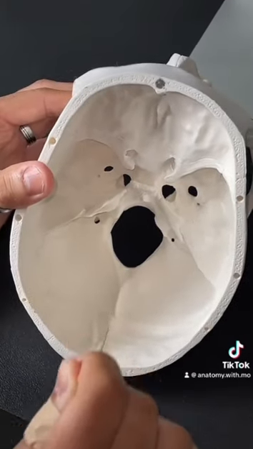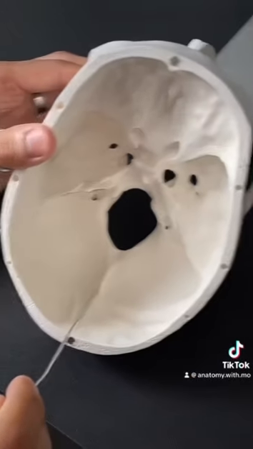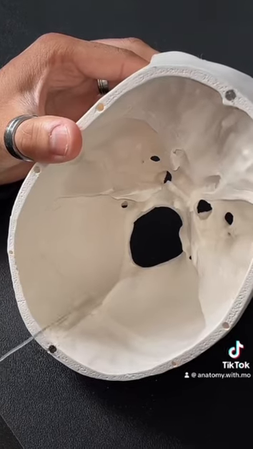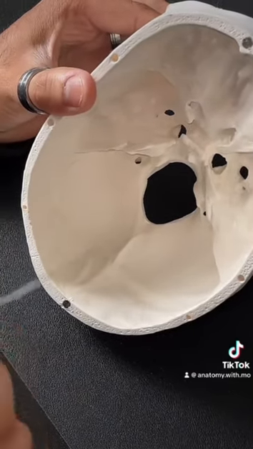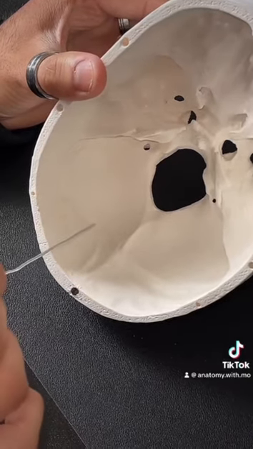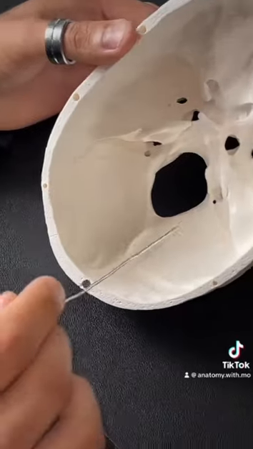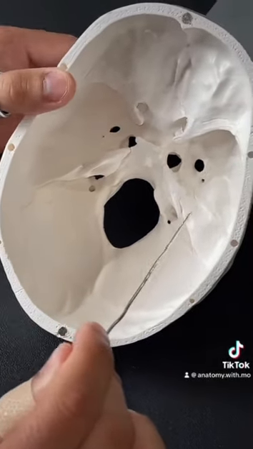This region in the middle is called the internal occipital crest, which acts as an attachment site for your falx cerebelli. This is called the internal occipital protuberance. These grooves here are where your transverse venous sinuses sit. And the posterior cranial fossa is made up of your occipital bones and your temporal bones here.